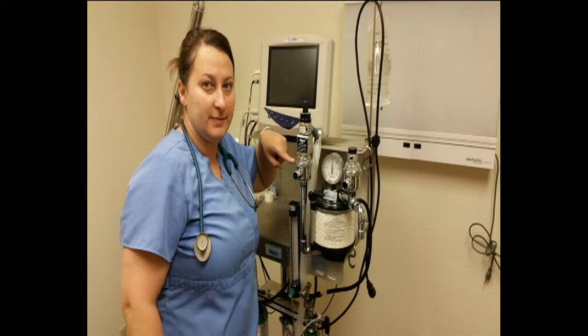Expiratory unidirectional valve. It creates unidirectional flow of oxygen, anesthetic agent, and carbon dioxide, and directs it into the scavenging system and to the carbon dioxide absorbent canister. It opens on expiration or exhalation, and it is closed during inhalation. The valve is located close to the pressure relief valve.